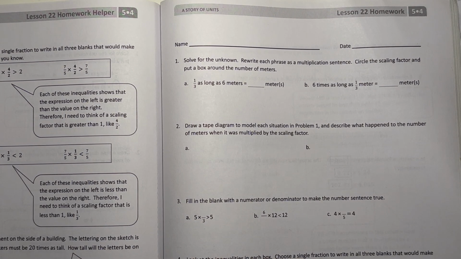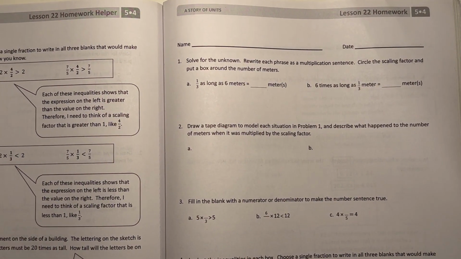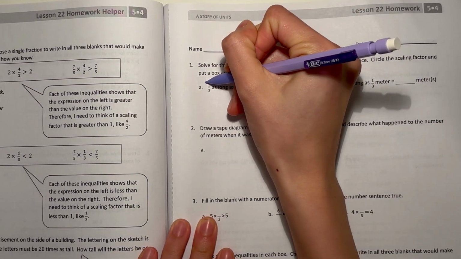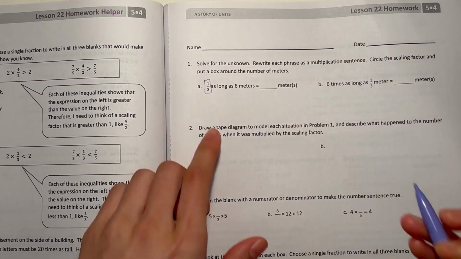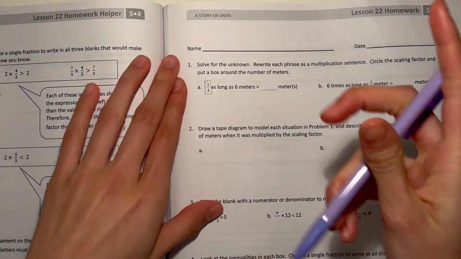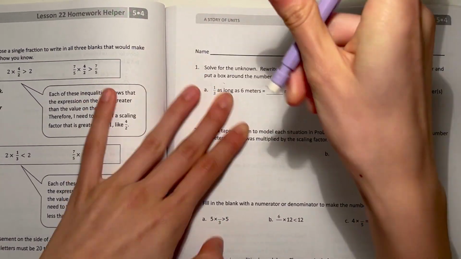Alright, so number 1, our scaling factor would be 1/3 for A, because it says as long as, so 1/3 is our scaling factor.